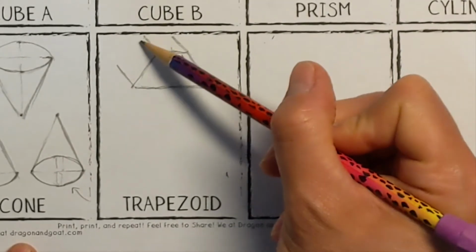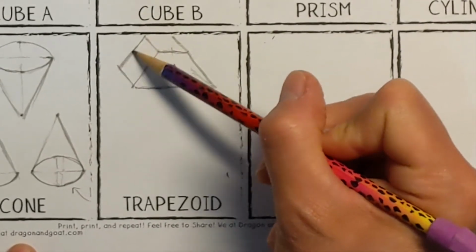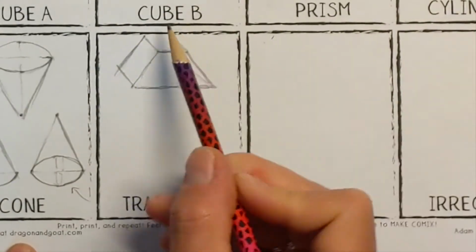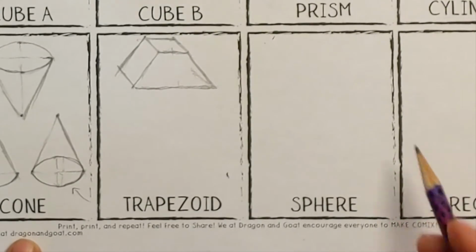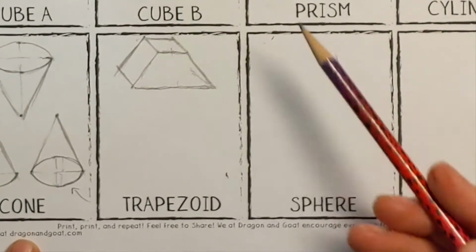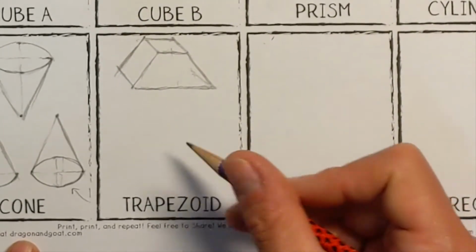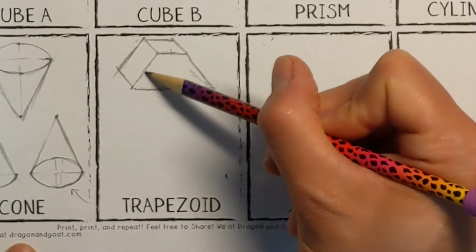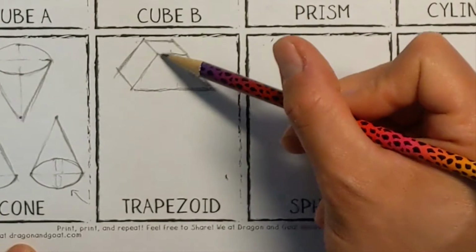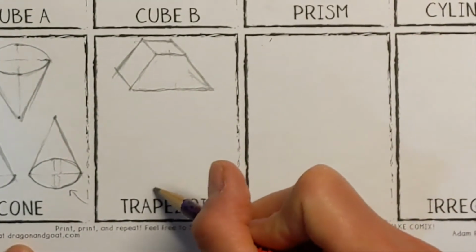So all we need to do then is just connect this point to this point, and then this point to this point. And that gives you a very simple trapezoid. If you want to do it more like we have with Cube B, now this is going to take some practice because you've got not a straight vertical line like you do here, but it's at an angle. So I'll show you how I would draw that.